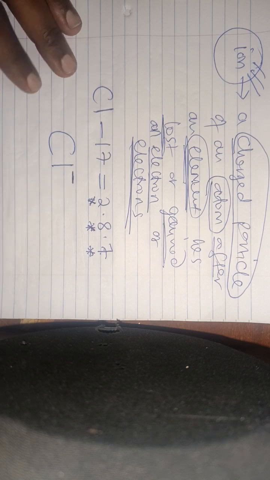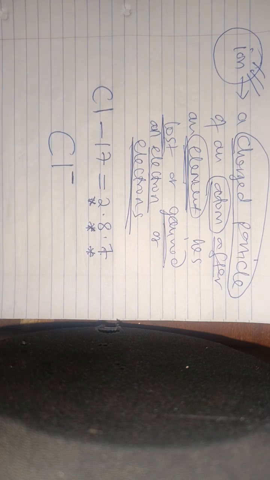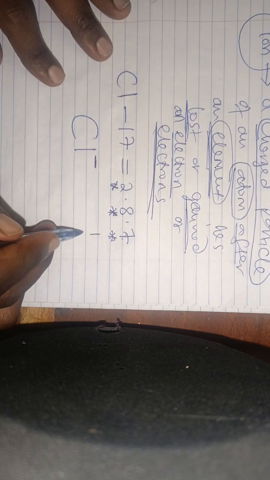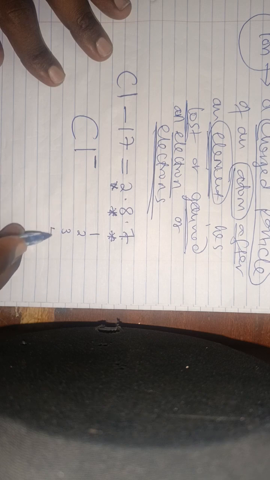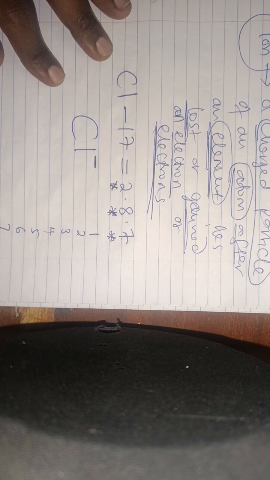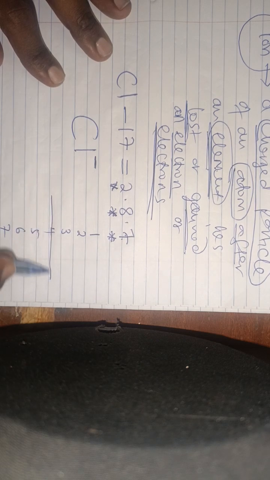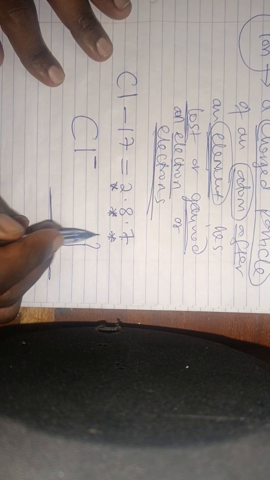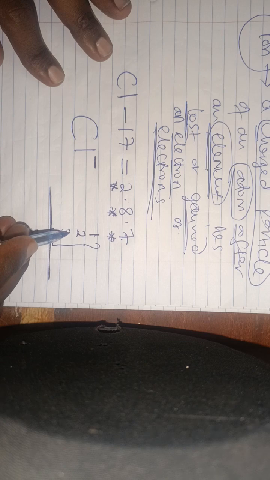Negative means gaining. So you'll either find this 1, 2, 3, 4, 5, 6, 7. So from this end, if you find an element whose outermost shell has 1, 2, or 3 electrons, it must lose.